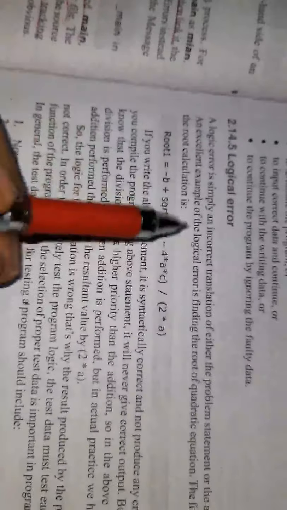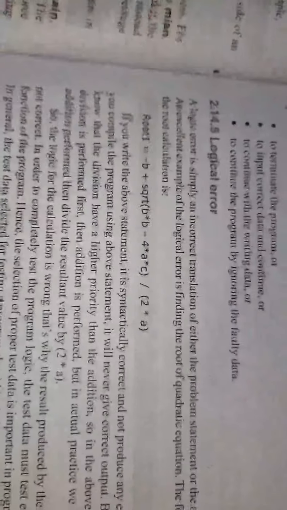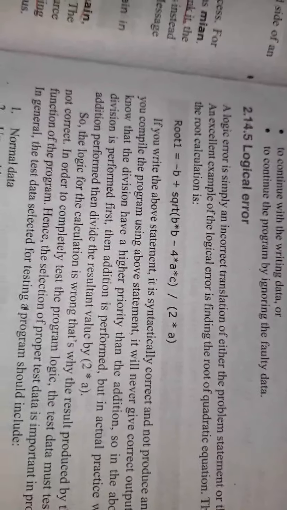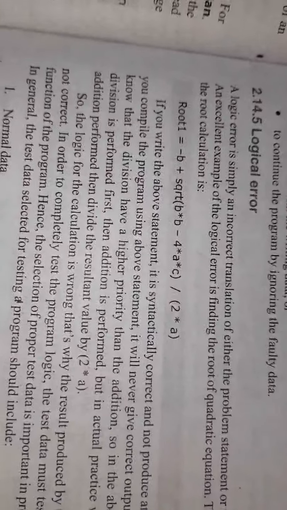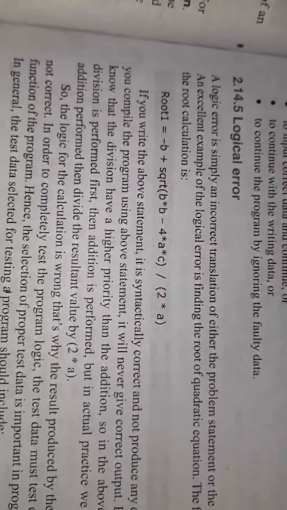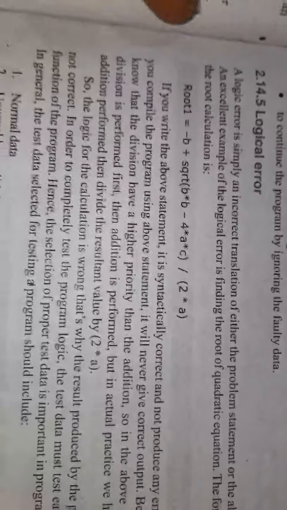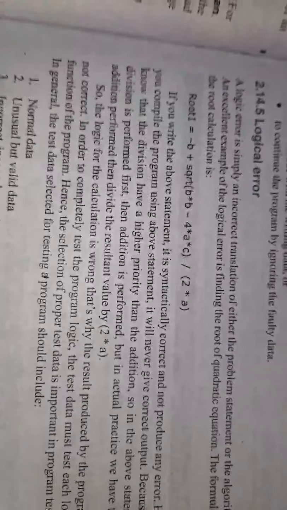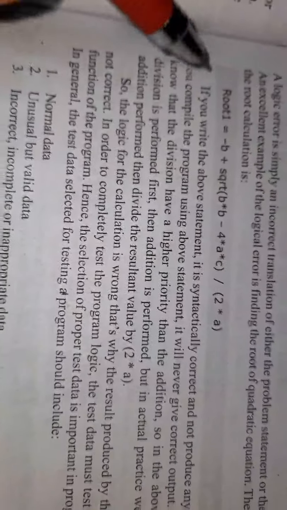These formula parts are called the logic section. When the logic in the C++ program is meaningless or an incorrect way of representing the formula, then you get this type of logical error. So these are the different types of errors that you'll see in your C++ programs.